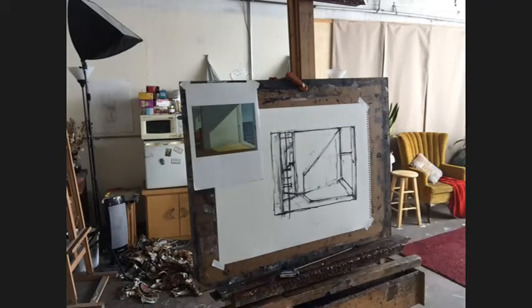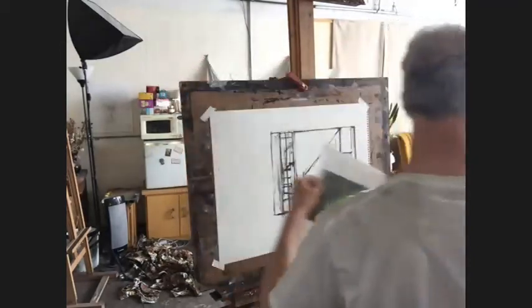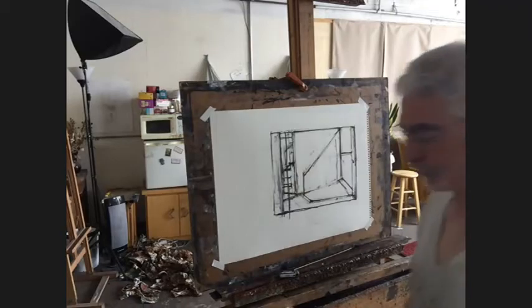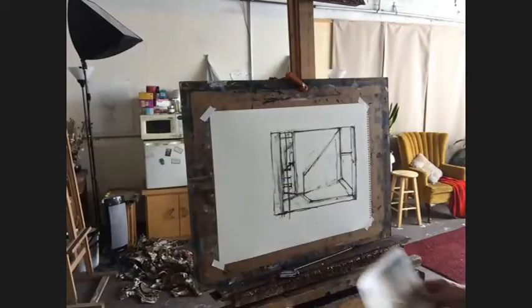Should I do another one? Maybe I'll do another one. I'll do one more. Let's take something a little more amenable. Here's another Hopper.